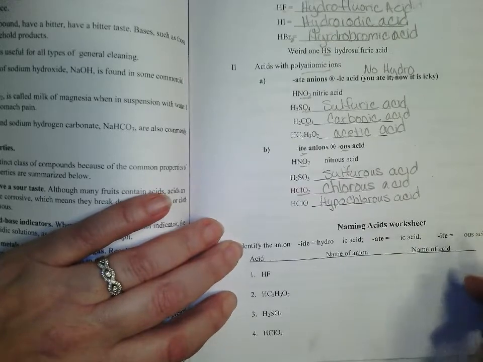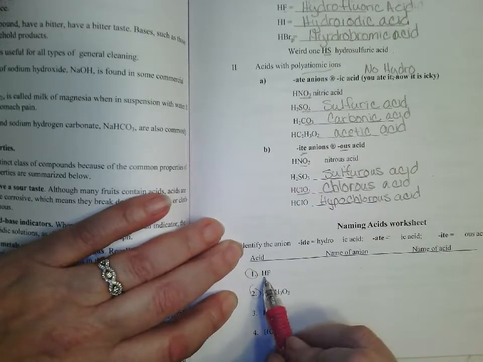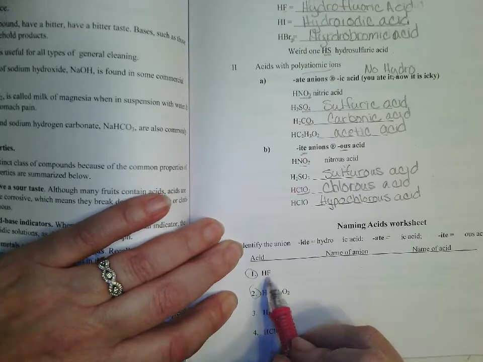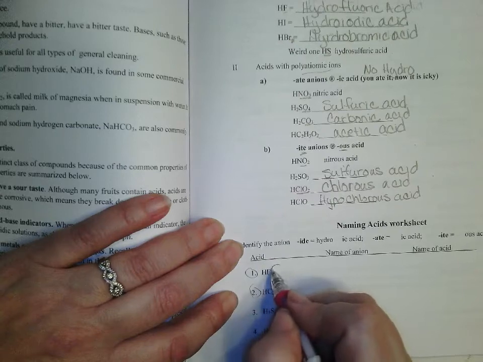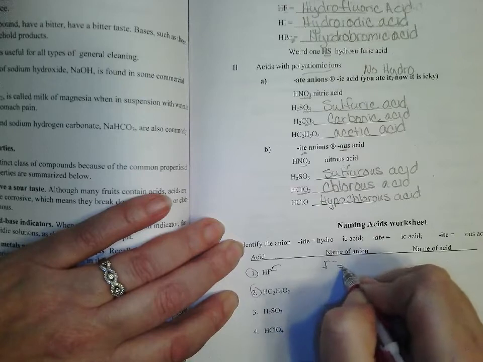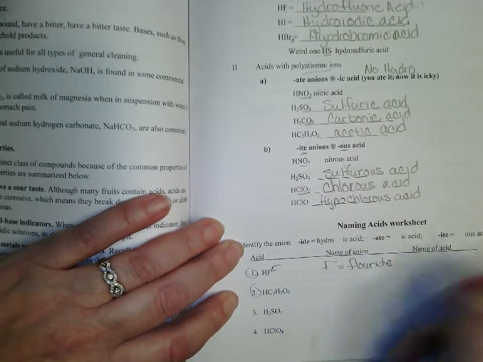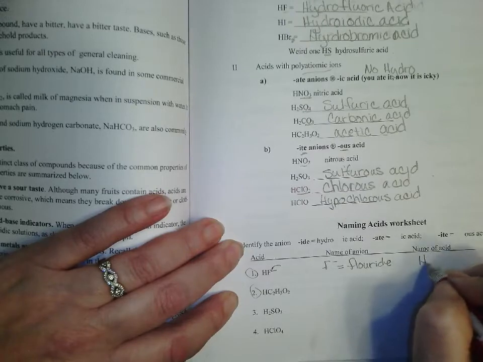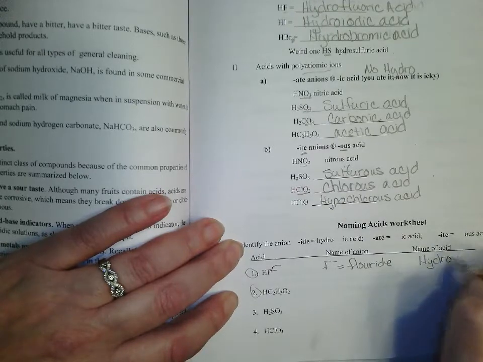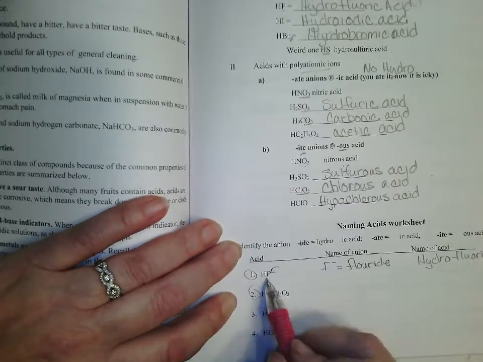but I am going to do 1 and 2 with you. So this is hydrofluoric acid. The name of the anion, remember that's the negative half or F minus, is going to be fluoride. And I changes to ic, so it's hydrofluoric acid. Okay, there's only 2 different kinds.